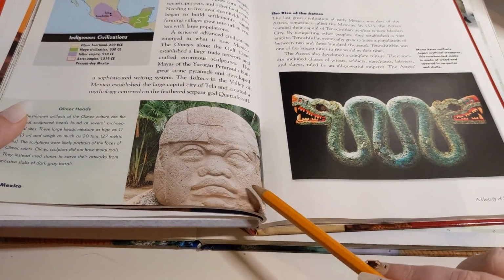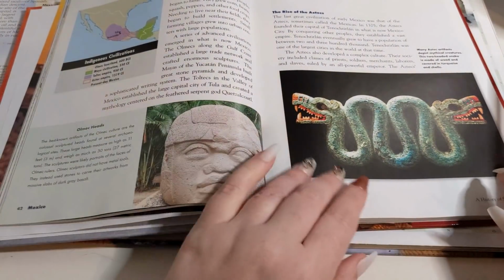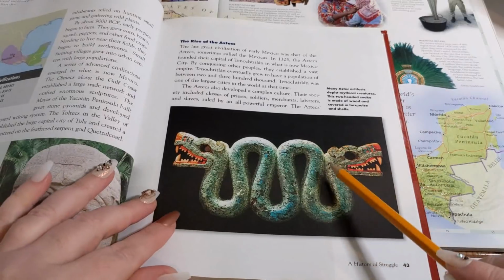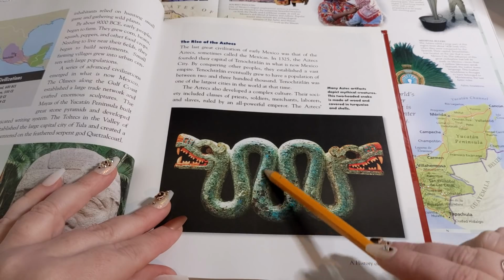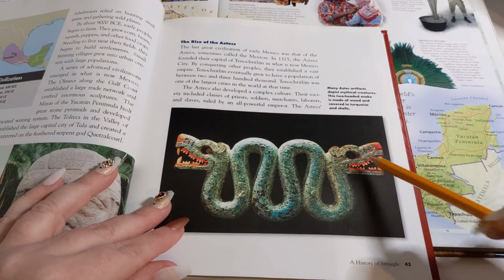Here's one of the Olmec heads. Really huge, too. My goodness. And this looks like a little brooch or charm the Aztecs made of a double-headed serpent. It's got big old teeth.